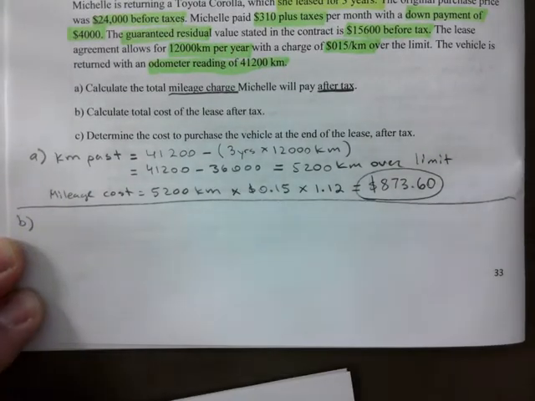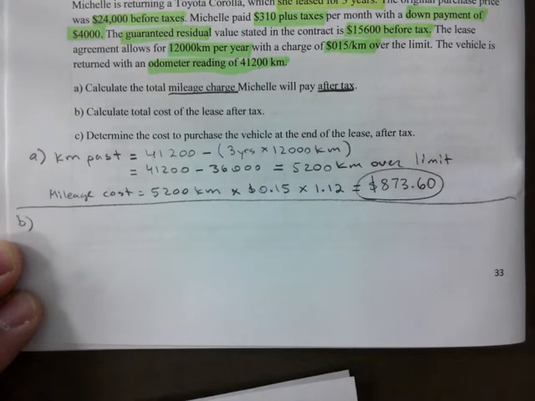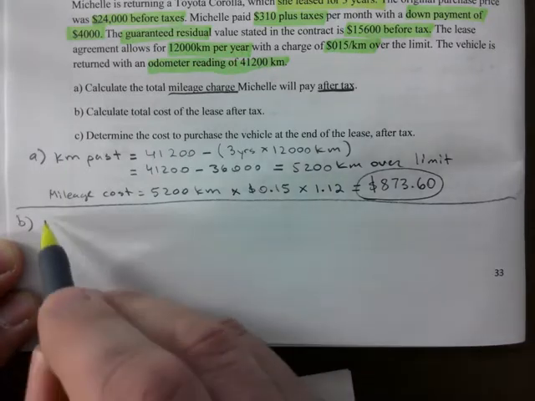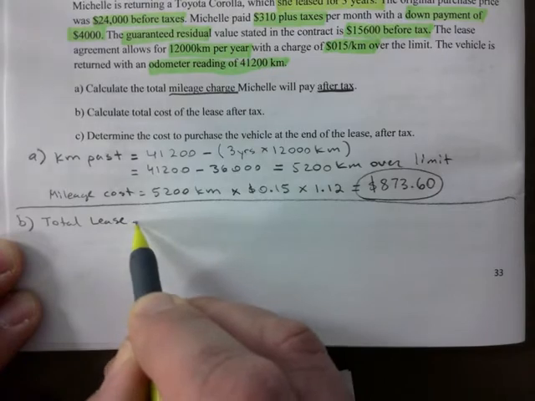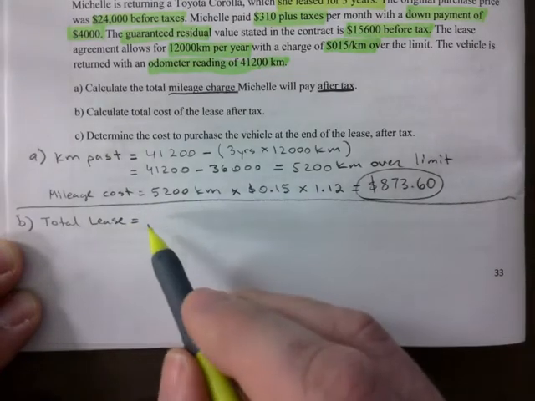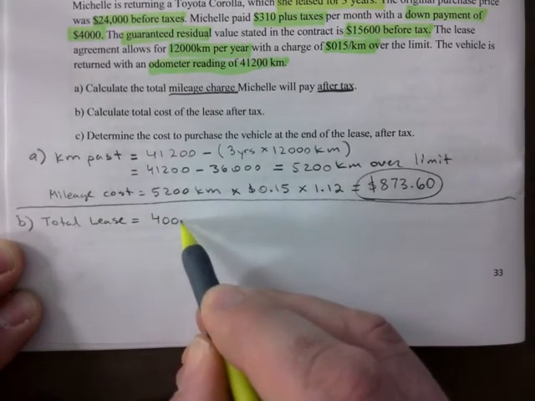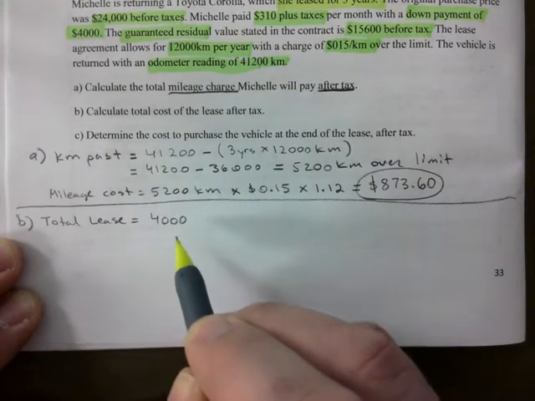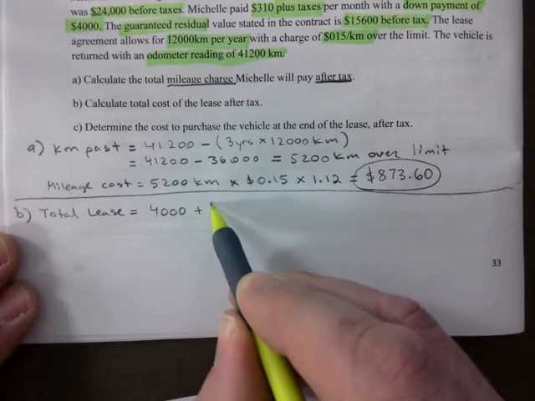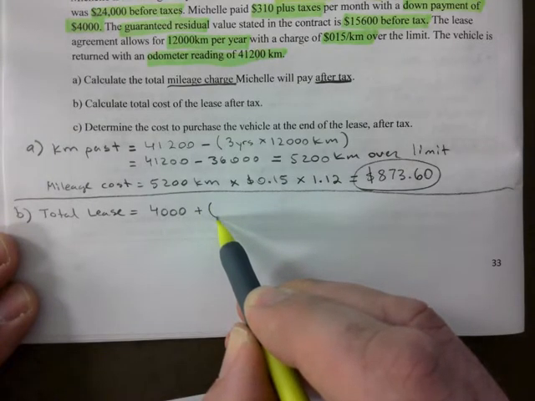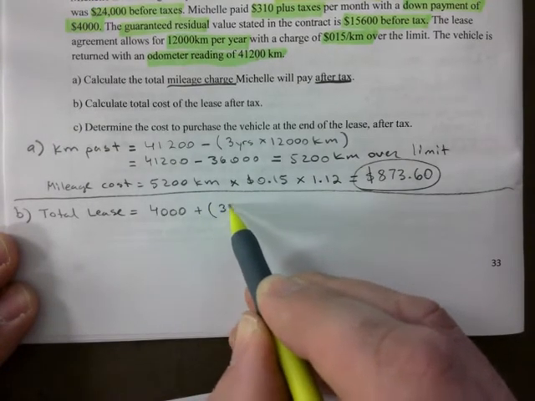B. The total cost of the lease after tax. So I'm looking at my formula here: total lease would be the down payment. I'll put a little bit of a label under this after. Down payment plus, here's where my payments come in, it's 310 plus taxes.